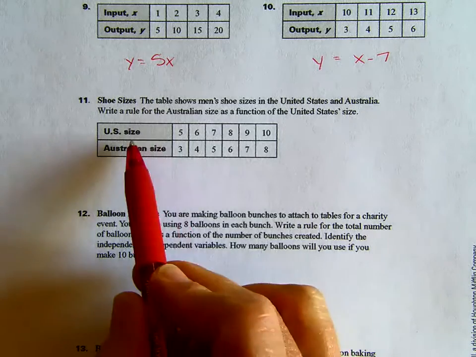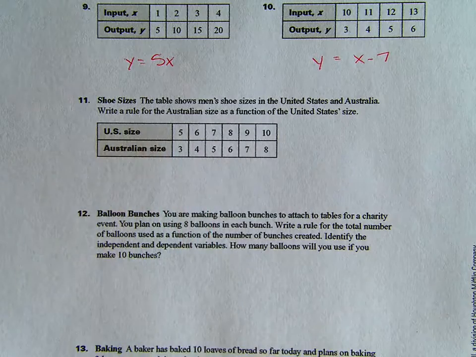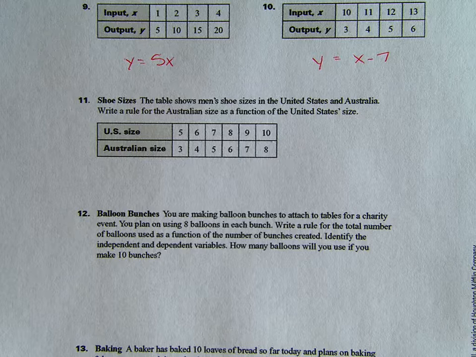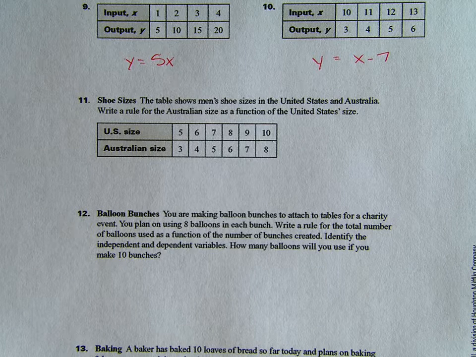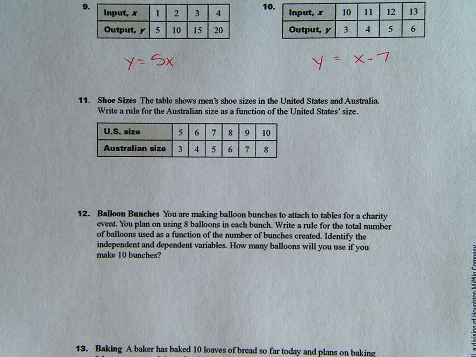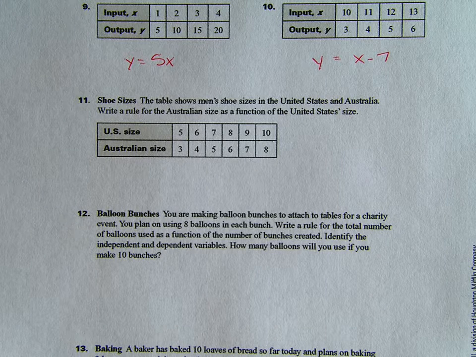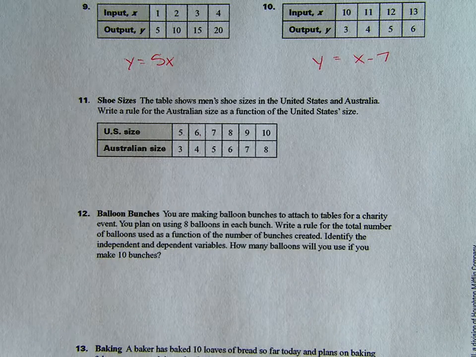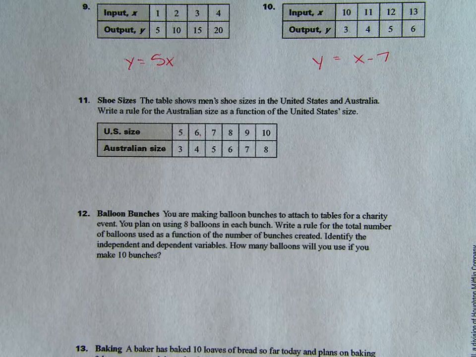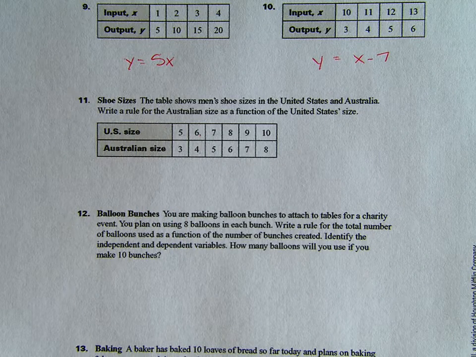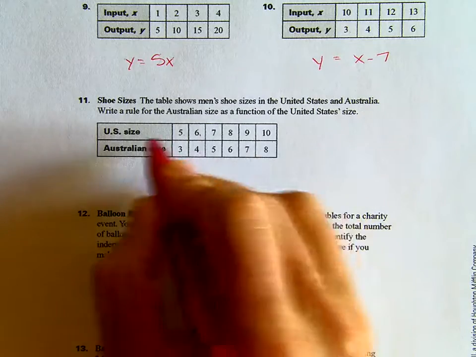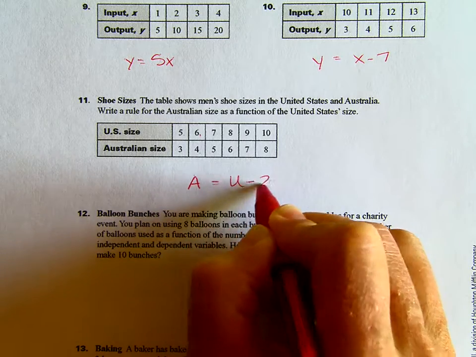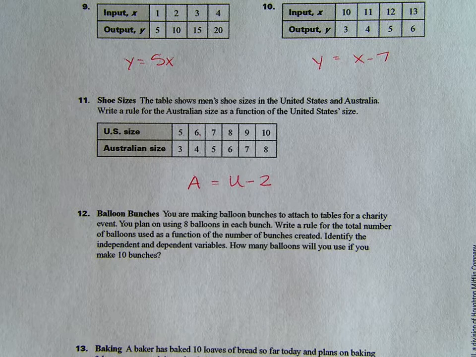Oh, this is a good one. How can you tell U.S. size to Australian size? Write a rule. 5 to 3, 6 to 4, 7 to 5. Plus 1 divided by 2, that doesn't work here. Times 2 minus 7, that doesn't work here. Oh, it's just subtract 2. That's silly. Okay, so in this case, Australian would equal US minus 2. Something like that.